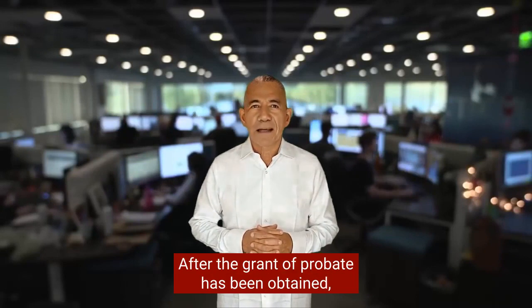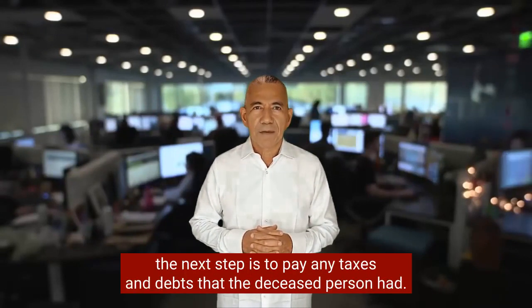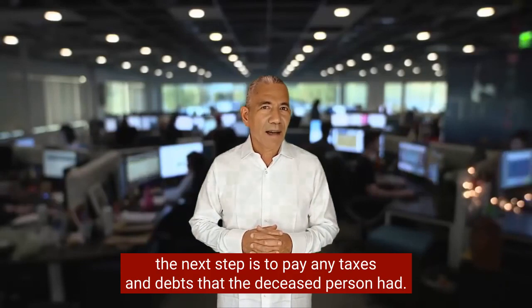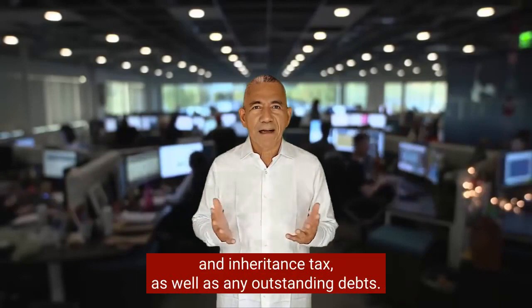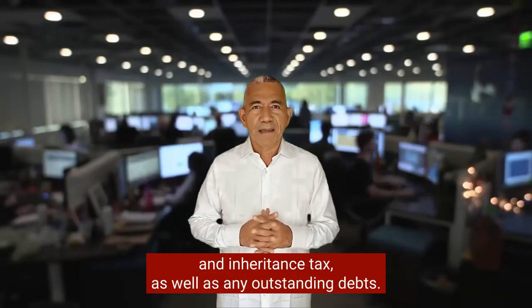Step 3 is to pay any taxes and debts due. After the grant of probate has been obtained, the next step is to pay any taxes and debts that the deceased person had. This includes things like income tax and inheritance tax, as well as any outstanding debts.